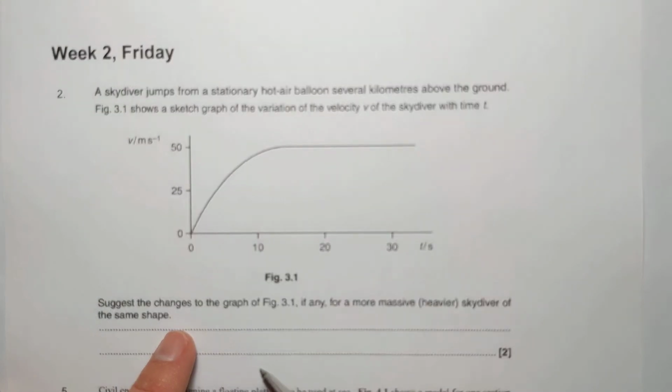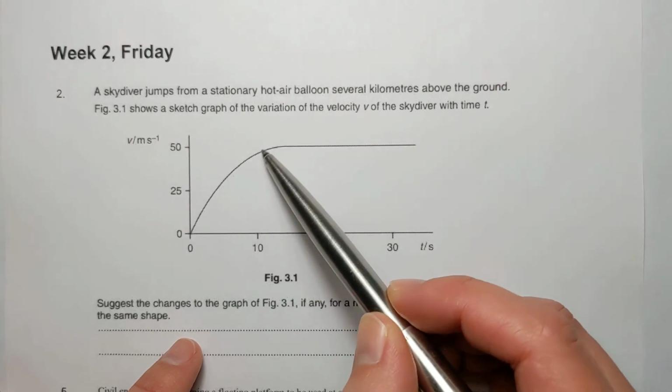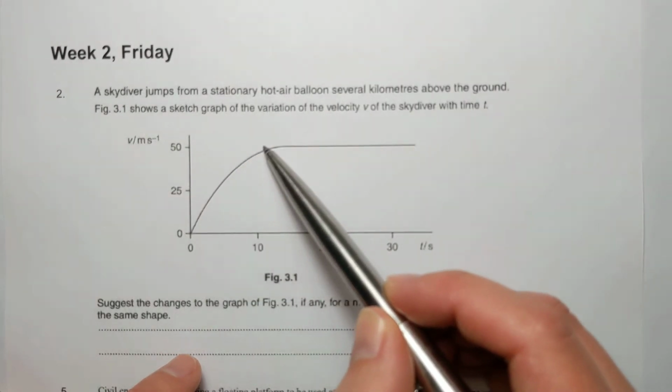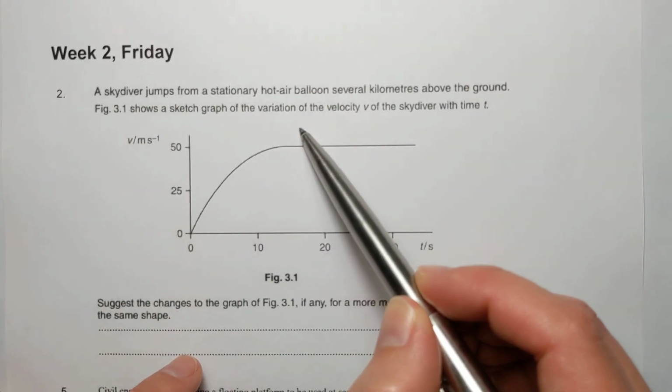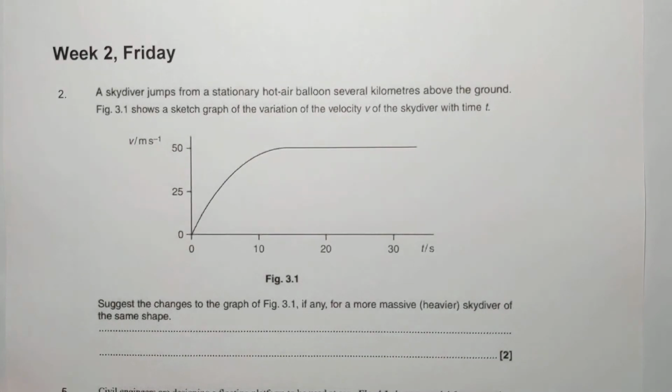So how will this change the graph? Well, the velocity is going to keep increasing and it's going to keep curving. So it'll keep curving for longer, and then when it flattens out, it will be higher. Quite a nice question, that one.